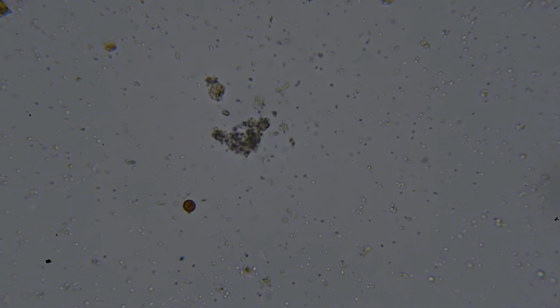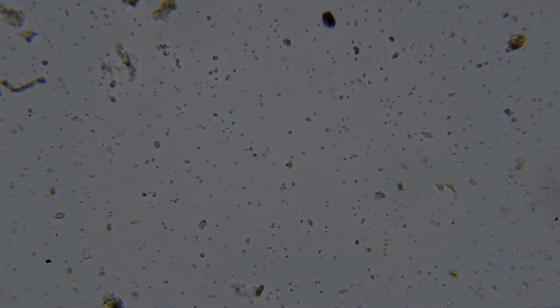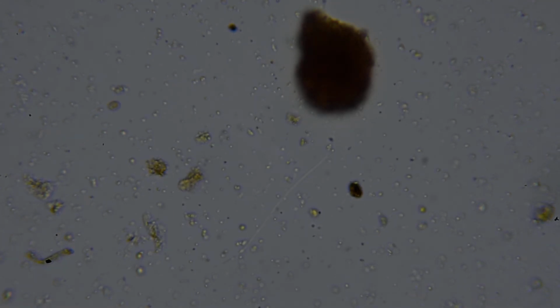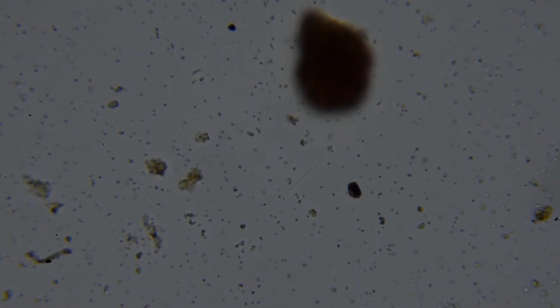That is the antennae, possibly, of an arthropod, a macroarthropod. For your information, a single bacterium is about 1 micrometer across, which is 1,000th of a millimeter.